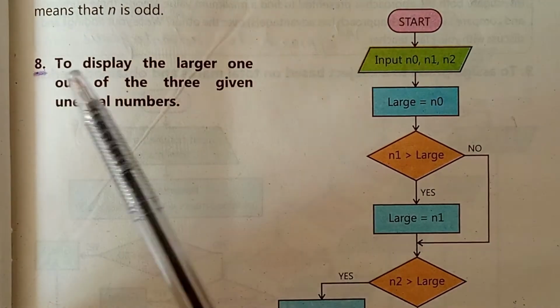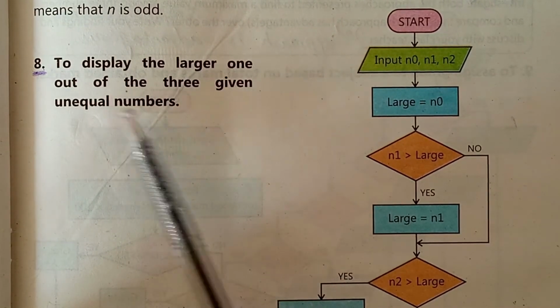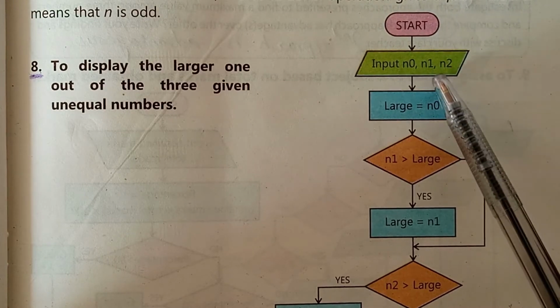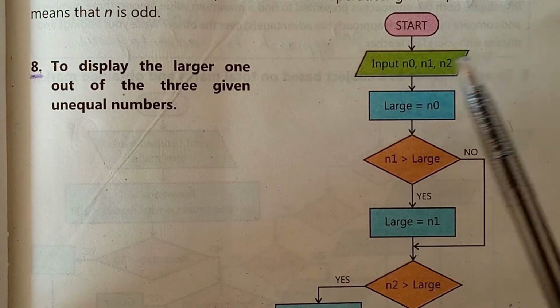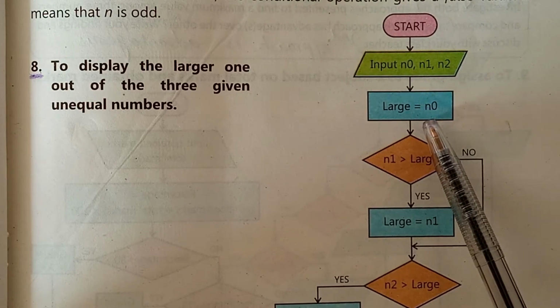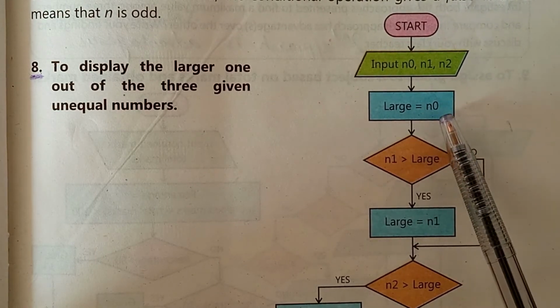Example number 8: to display the larger one out of the 3 given unequal numbers. The flowchart starts from the terminal start. Then we input in the computer memory n0, n1, n2. Then the processing step. Here we assign large is equal to n0.